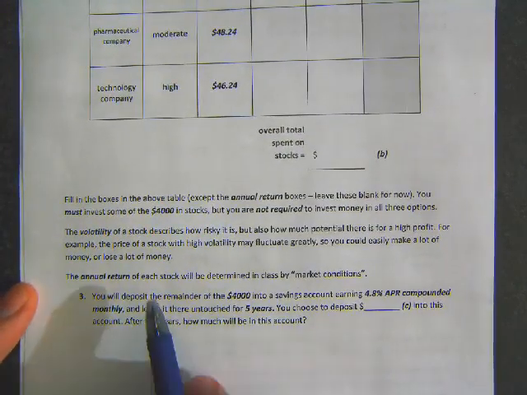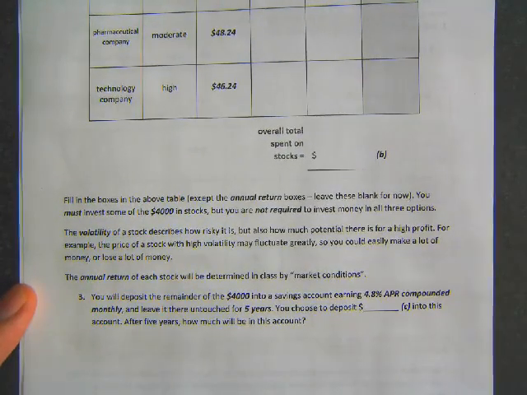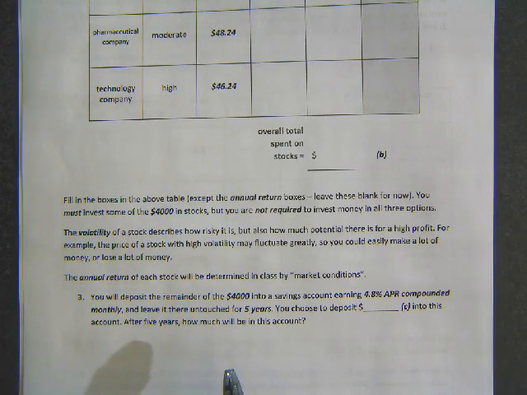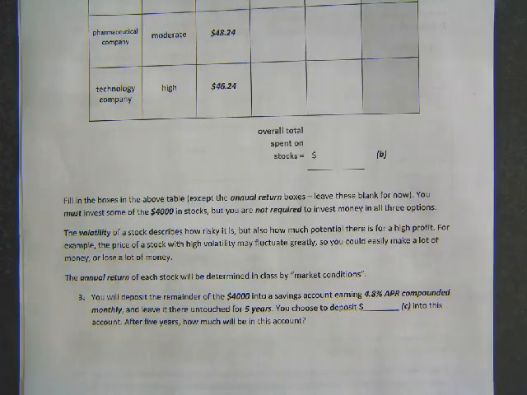Again, you need to spend at least some of the $44,000 on stocks. You don't have to do all 3 options. You can pick 1, 2, or 3 options. And again, the volatility is going to talk about your risk. If it's more risky, you could have a higher profit, but it could also be a bigger loss if it does poorly.